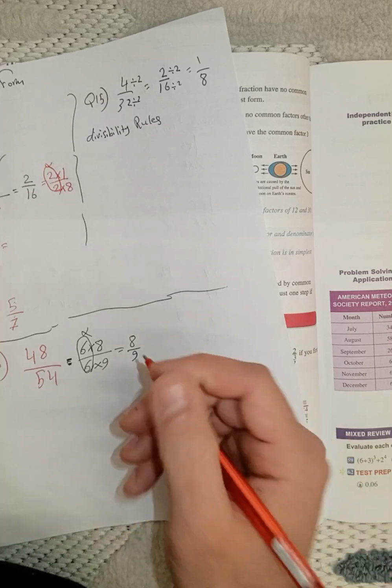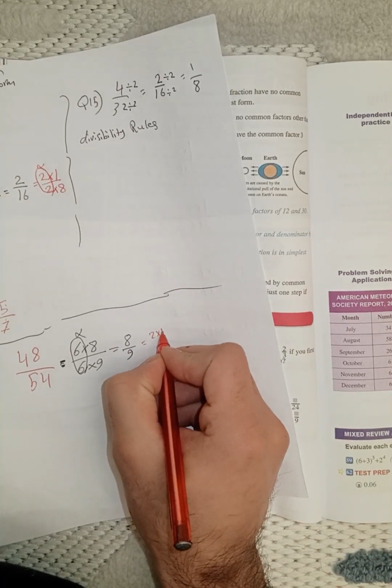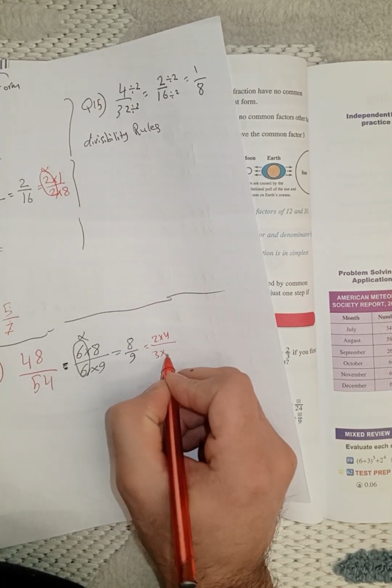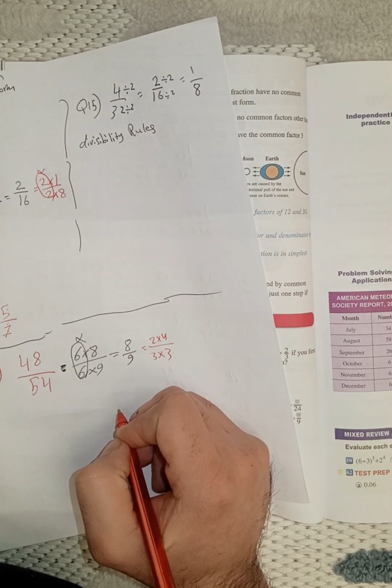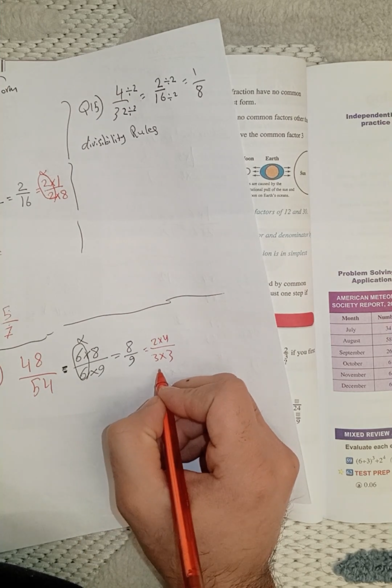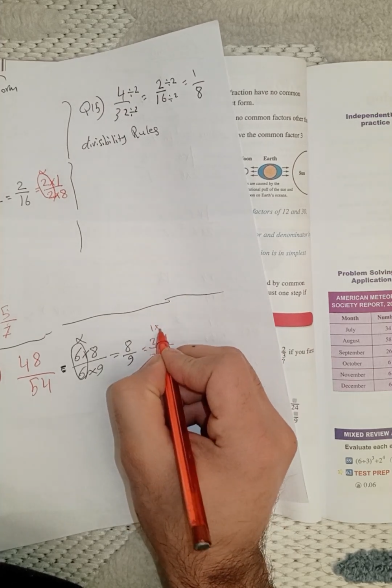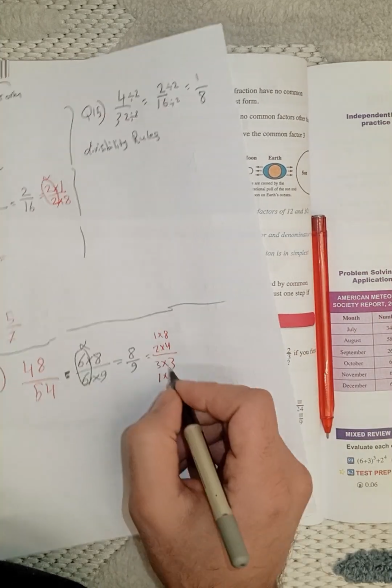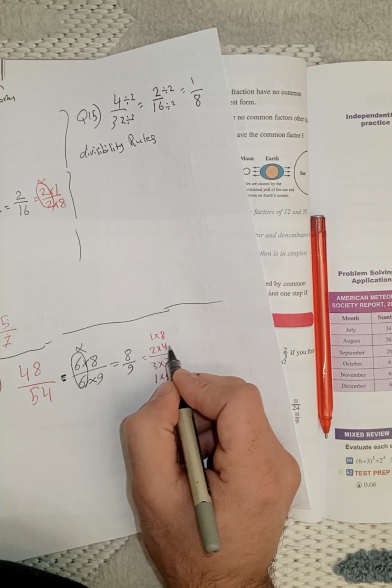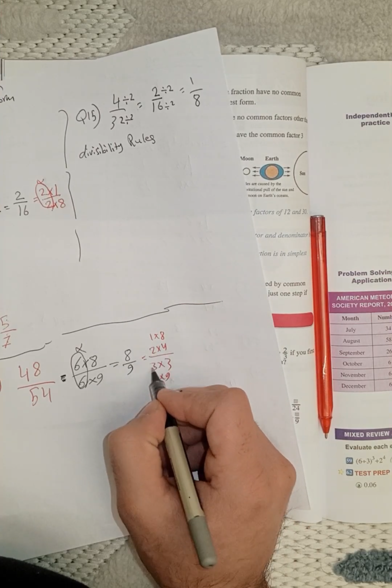Let's check. 2 times 4 is 8, and 3 times 3 is 9, right? And there are other numbers, which are 1 times 9 and 1 times 8. Look at these two: 2 times 4 and 3 times 3. There is no common factor between these two.